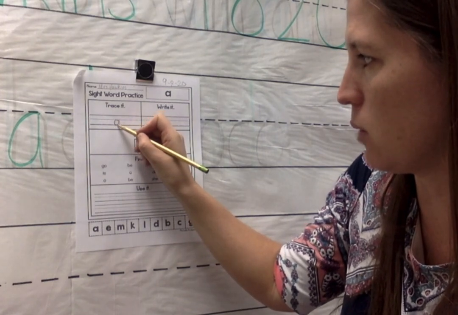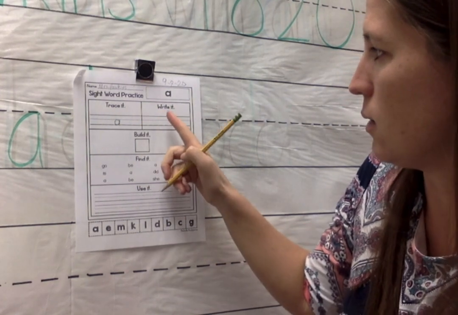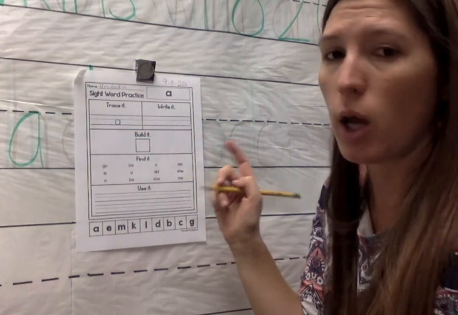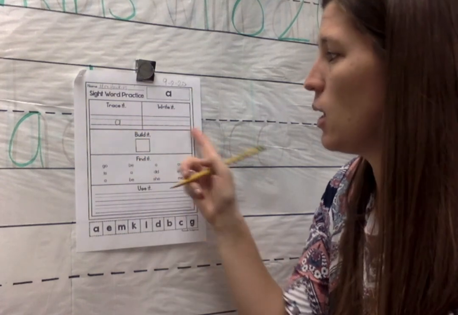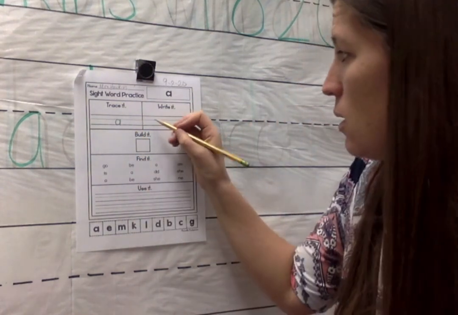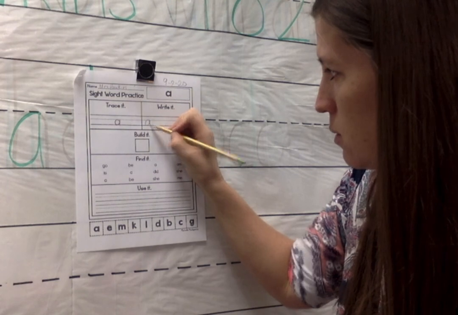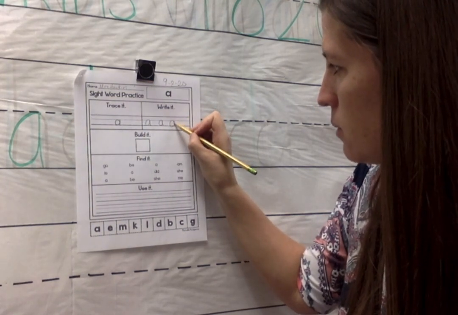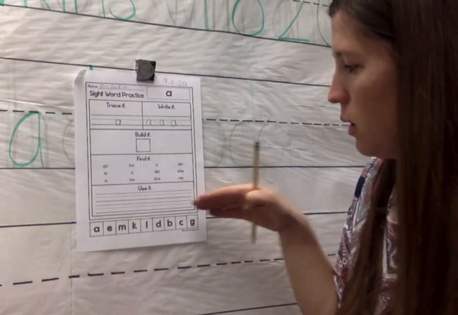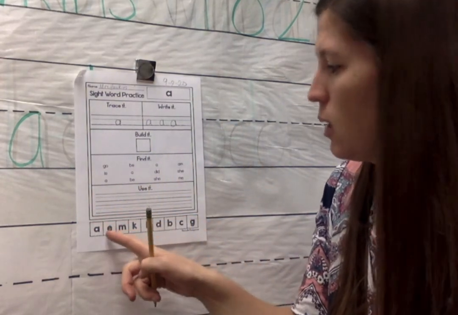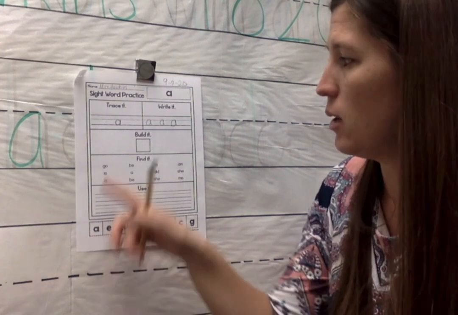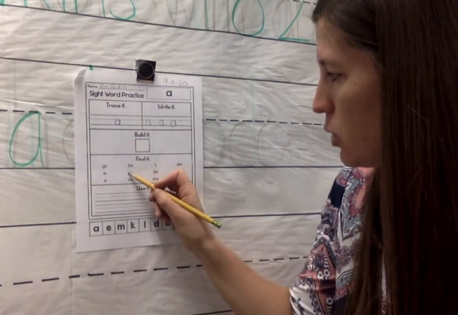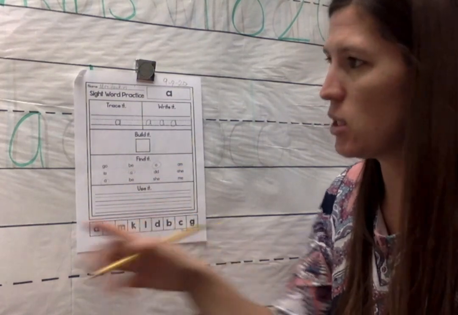That wasn't very good. Around, up, down. A is the letter. Is the word. So trace the word one time, and you could write it 3 times there. The word is... Build it. Cut across. Cut out the letter A and glue it there. Find and circle it. You know how to do that.